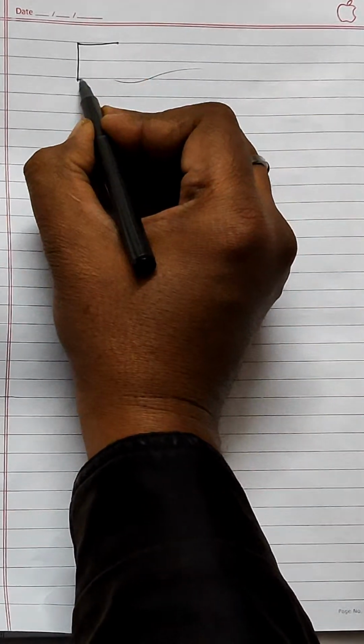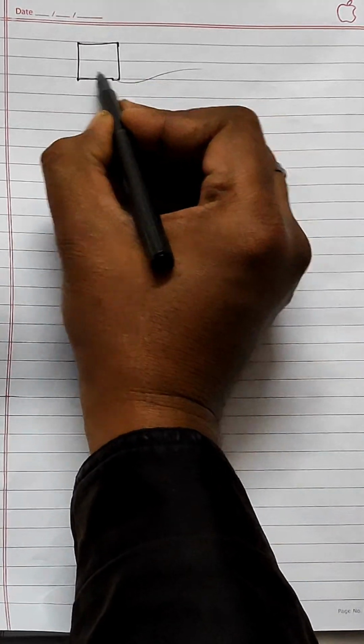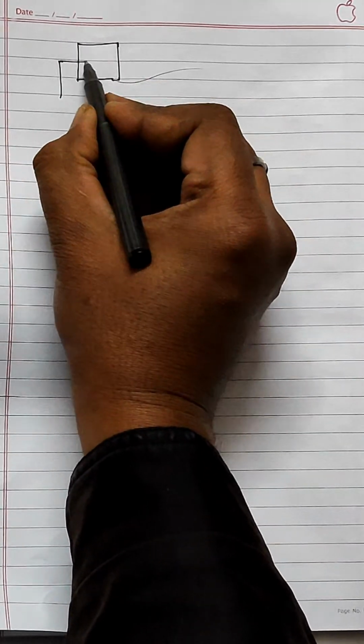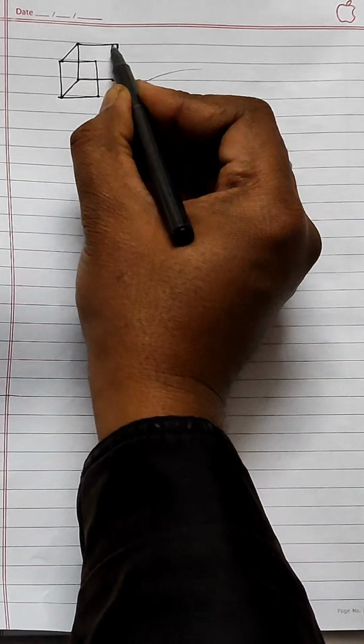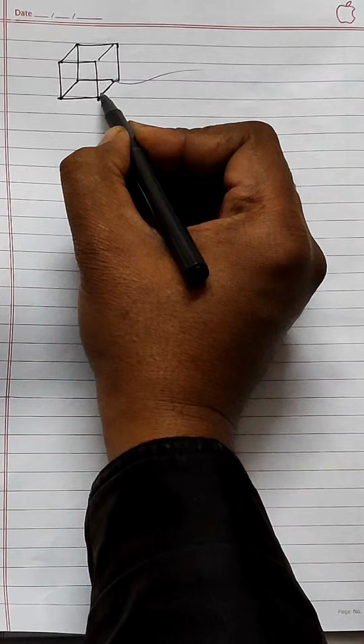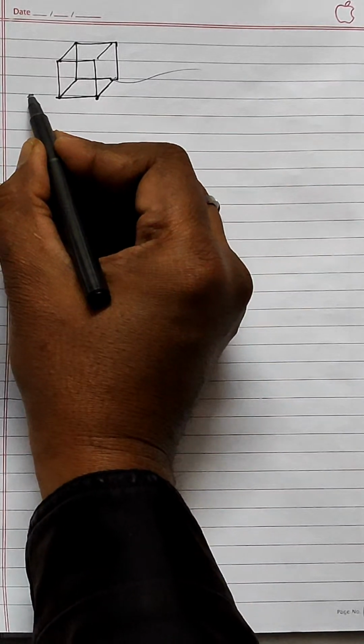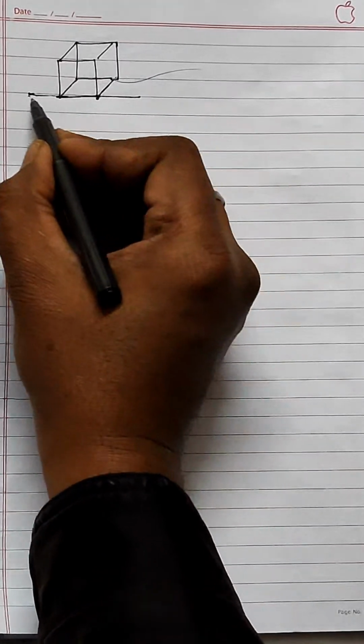The question was that a cube whose volume is 1 by 8 cubic centimeter. There is a cube whose all sides are equal. In this question, a cube is given which is kept over another cube. Let us say this is another cube.